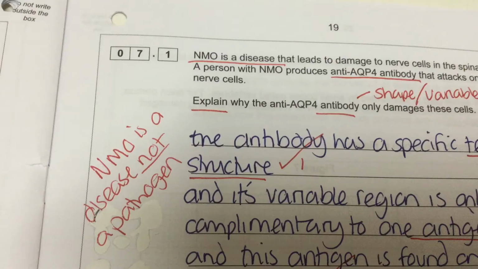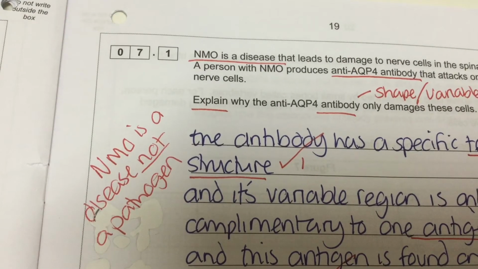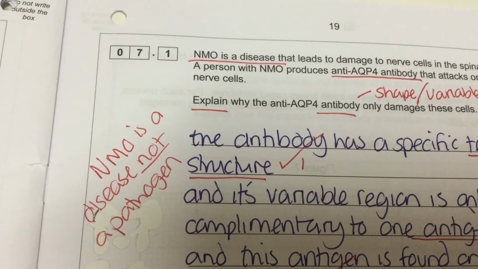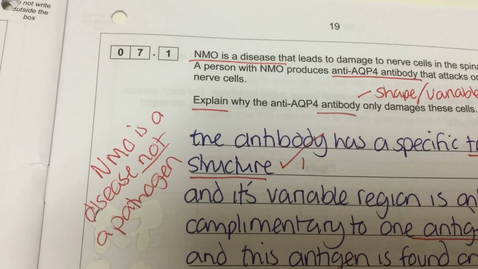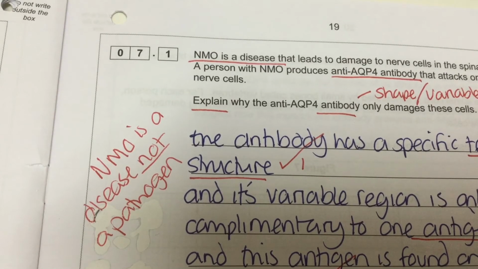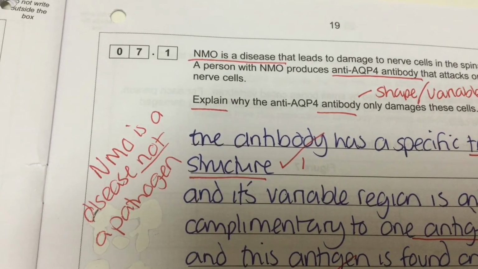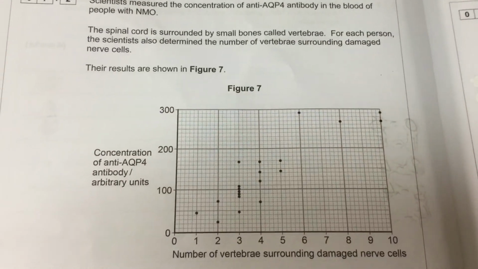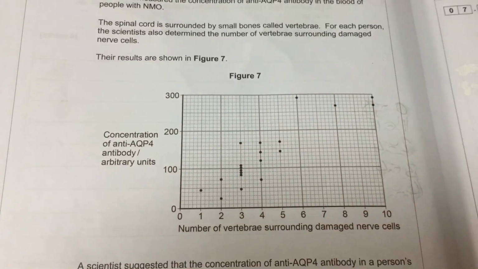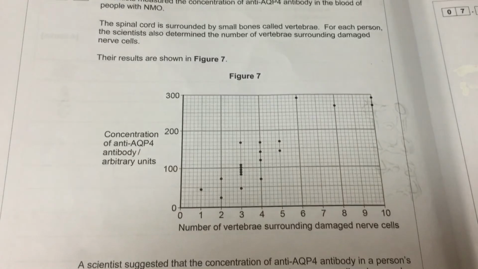As I mentioned lots of times before, make sure that as you move through the question, you highlight and underline various parts of the question, because NMO is a disease, it's not a pathogen, and according to the examiner's reports, lots of students got confused there, and that was just poor reading of the question. And also do not confuse the variable region with the active site. It's the same idea, but active site is a term that we only use when we're referring to enzymes.